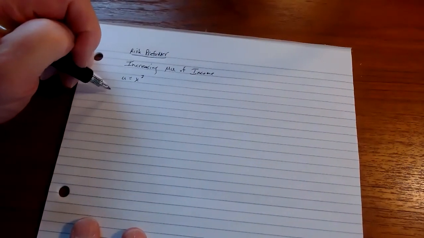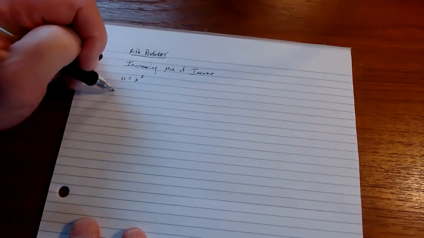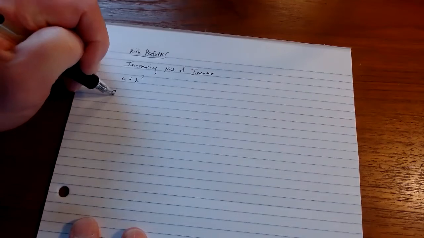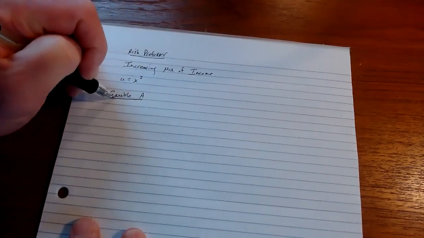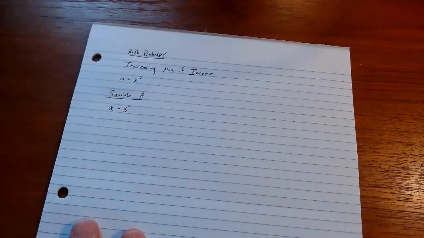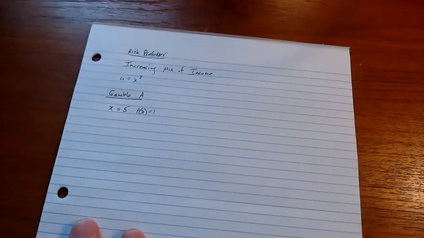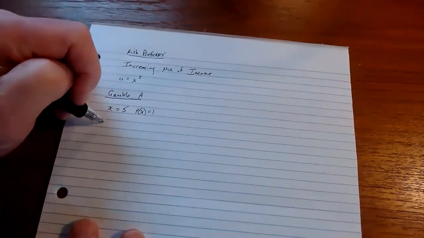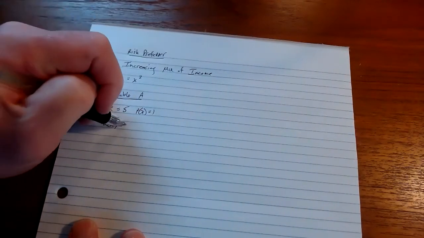Okay. And suppose this person faces the same sort of gamble. I'm going to use different values here because it's a little bit easier to work with, but we'll make the same points. Gamble A is an income of $5 with certainty. Probability is 1, so that's a certain outcome. And that means that the utility of gamble A is 5 squared, 25.